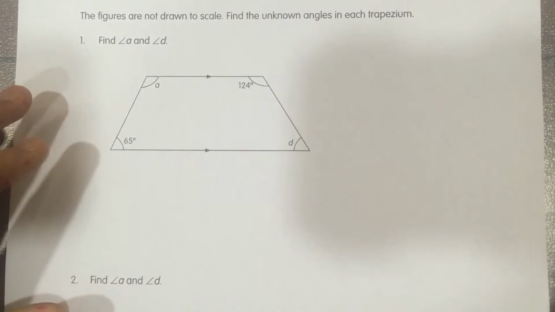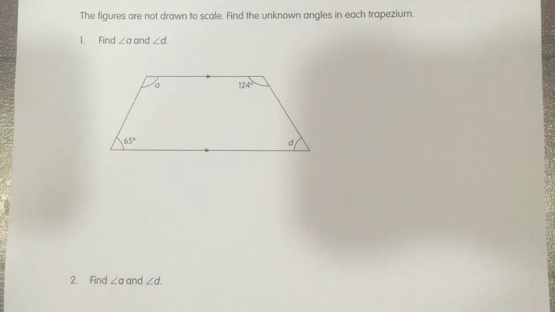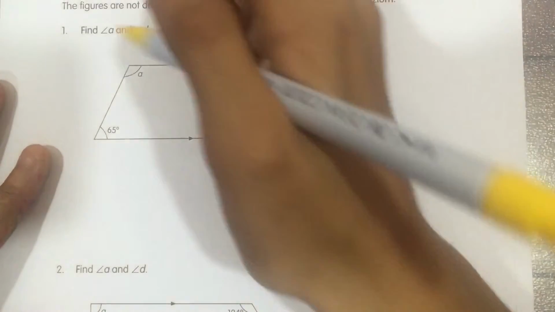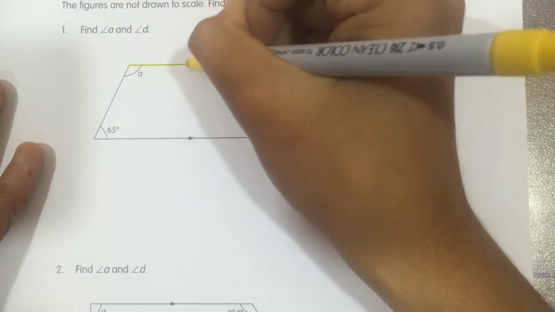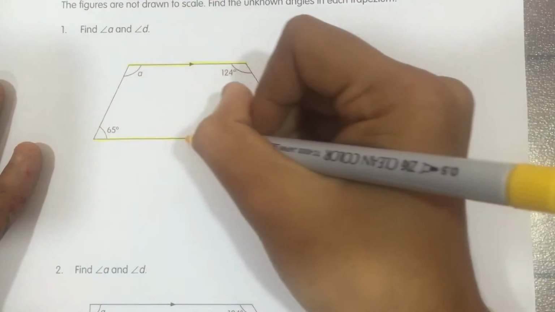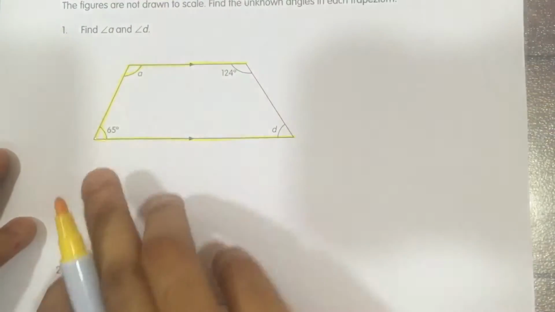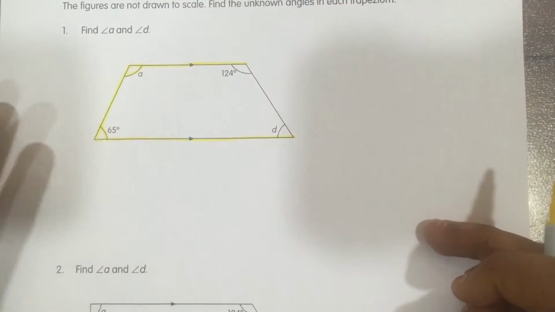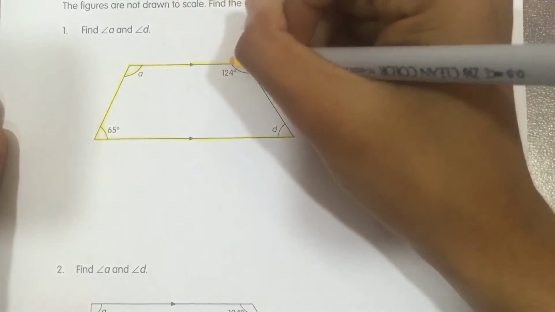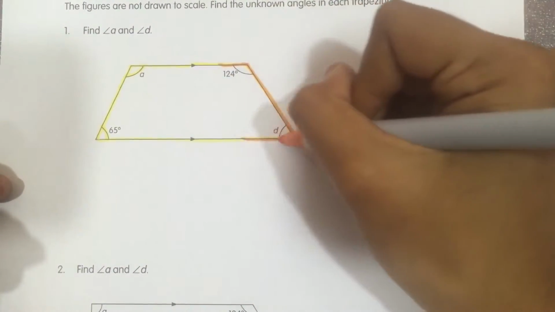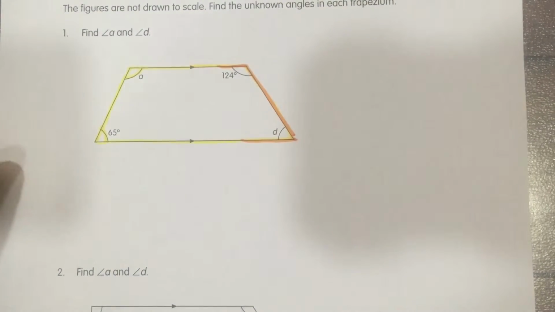Now we know that for angles in a trapezium, angles in between two parallel sides are 180 degrees. So we have one parallel side here, one side here. So these two angles, angle A and angle in this 65 degrees here, will add up to 180 degrees. At the same time, we have another one here. These will also add up to 180 degrees.